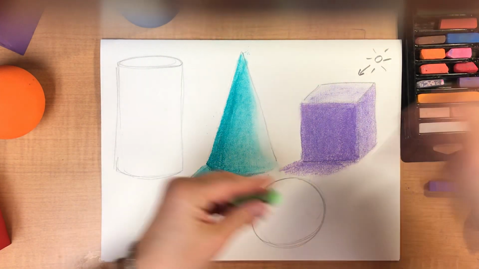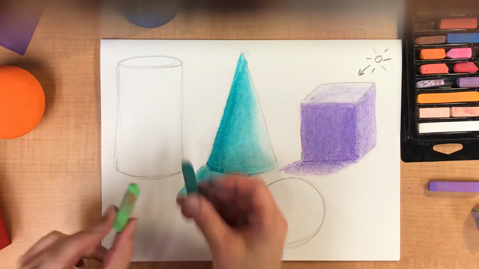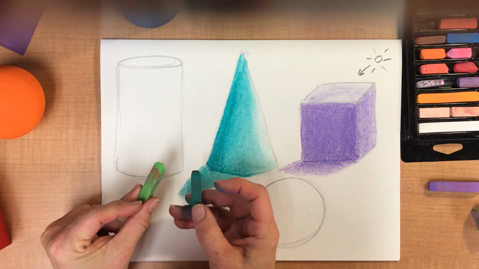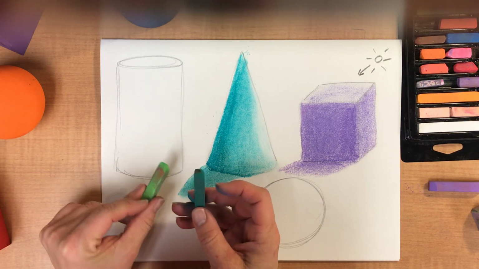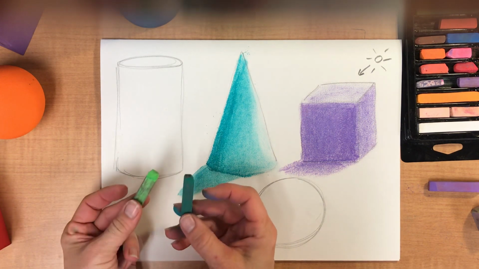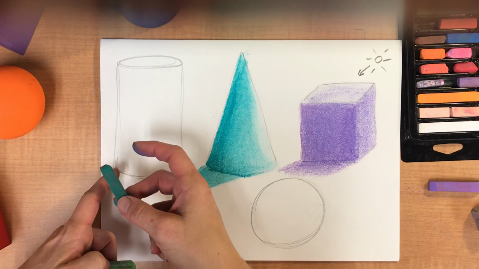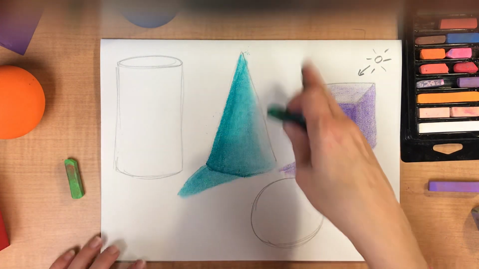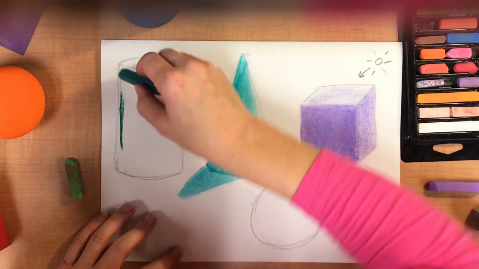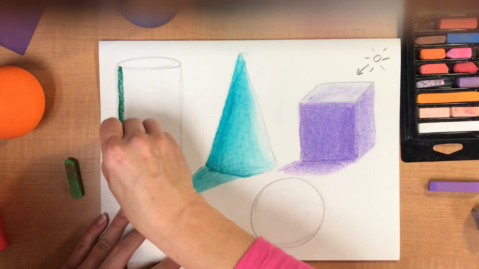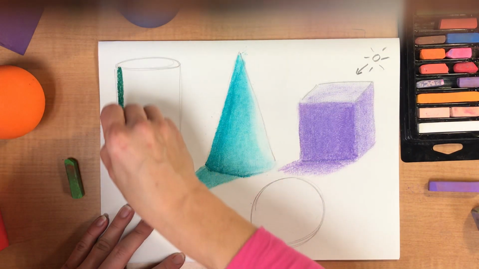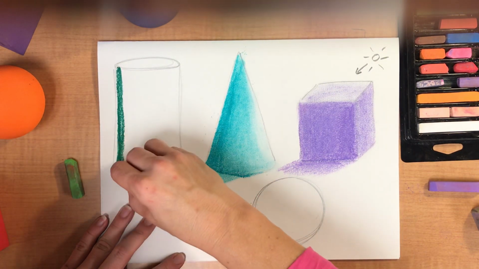I'm going to go with a light and a dark of the same color, similar colors. I could use a yellow orange, I could do an orange red. I'm going to do a light green and a dark green, but I'm going to make my dark like I did before, but I'm going to add a little bit of light so I don't have quite as much white to work with here. So this is away from my light source, so this becomes the dark.